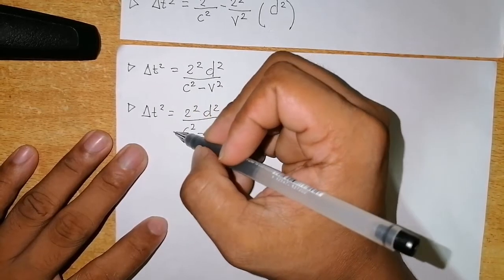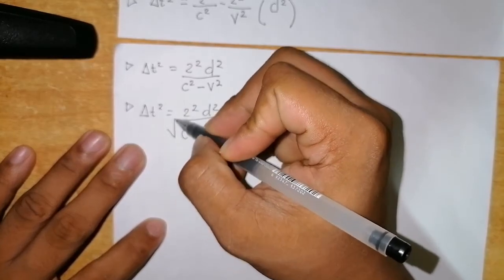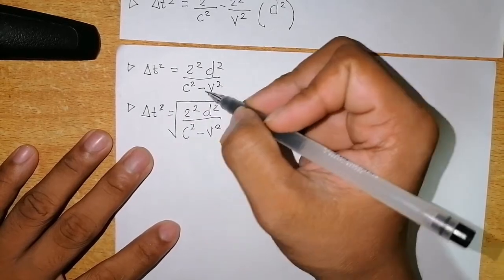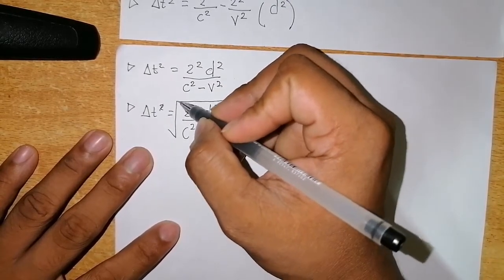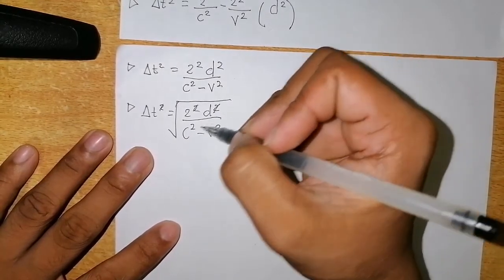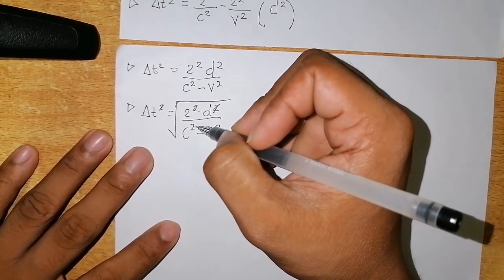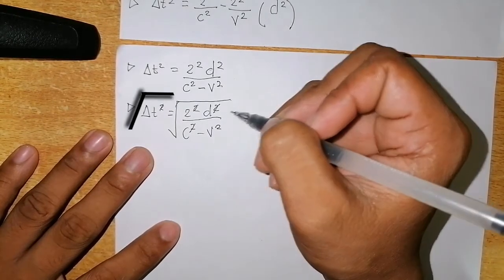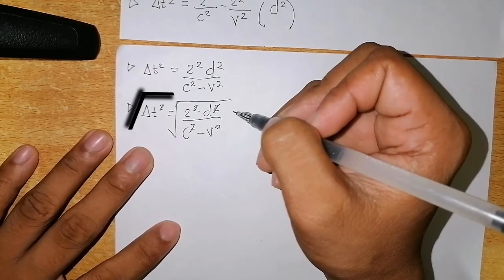To get rid of this, we need to put it in a square root. So basically this is being cancelled, this is being cancelled, the square root is being cancelled, and also this one is already being cancelled. Based on the rule, what you do on the right side should also be done on the left side.